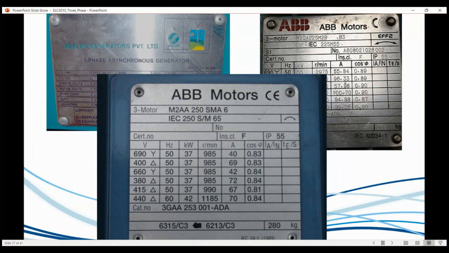Obviously it draws more amps, actually, at that particular power factor. Another configuration, 380 in delta, draws 72 amps. Obviously there's a higher voltage there, same power as well, different power factor. Then if you configure that in star at 60 hertz, as you can see, it's quite different.